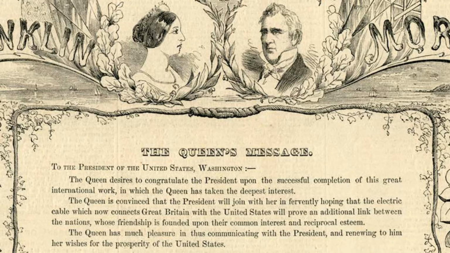Queen Victoria's message read, "To the President of the United States, Washington. The Queen desires to congratulate the President upon the successful completion of this great international work in which the Queen has taken the deepest interest.